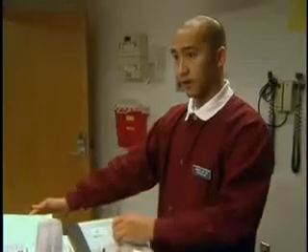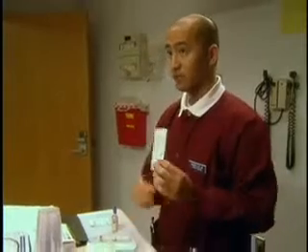Great. Then you'll want to prepare a label for the volume control administration set. Oh, the label's right here. It's already been prepared by the pharmacy.